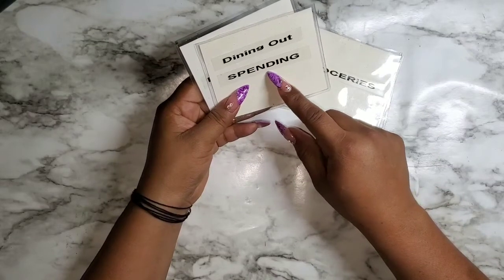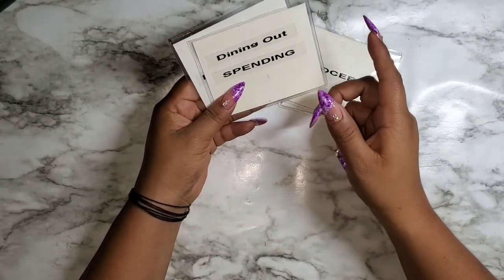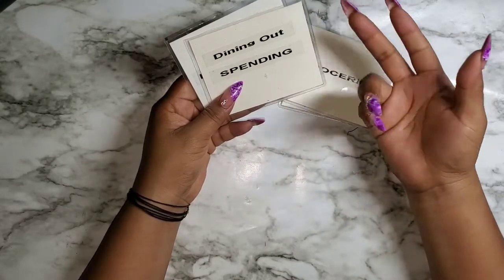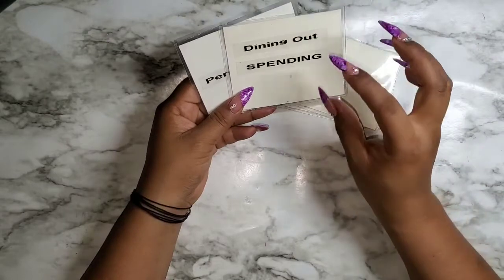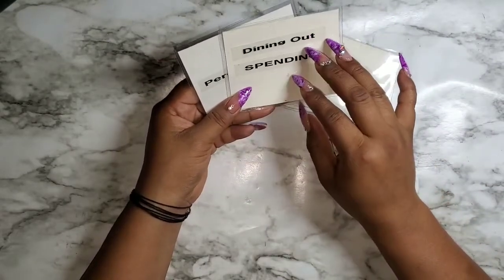For dining out, it's just if we go out to eat, whether it's restaurants, fast foods, or anywhere that we eat out and it's not home, then this is where I will be getting my money from now on.